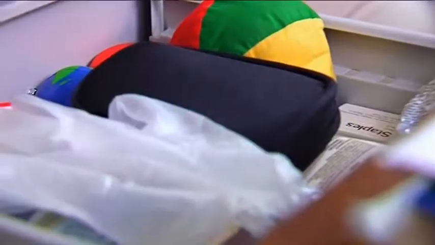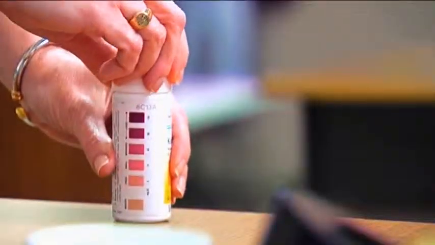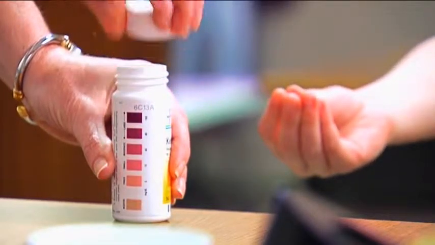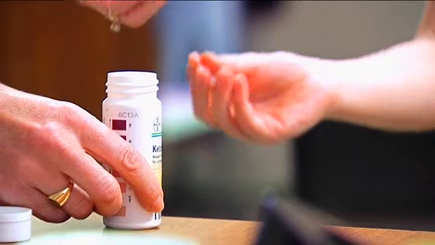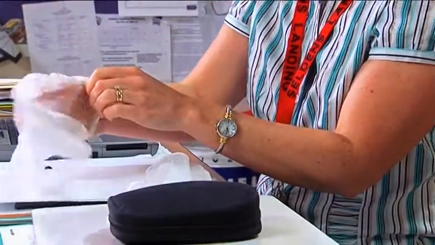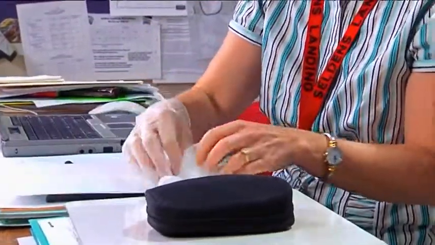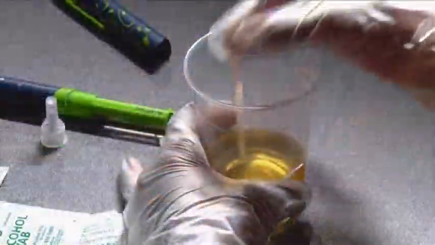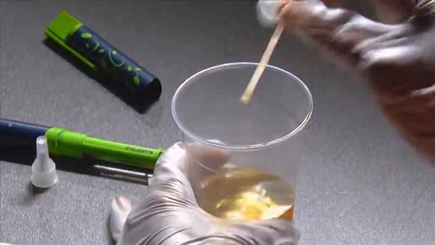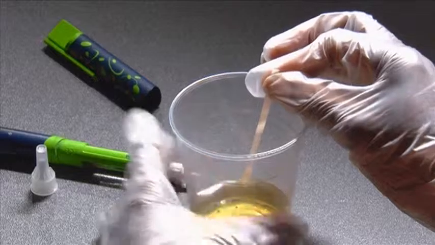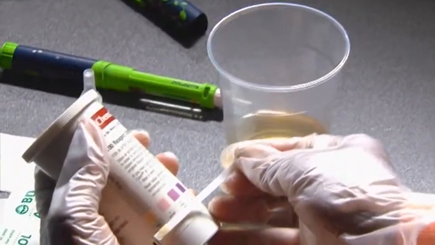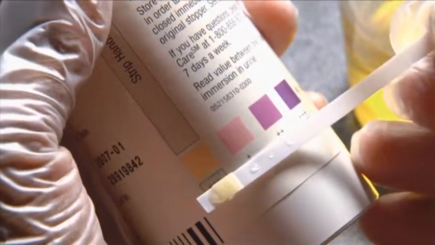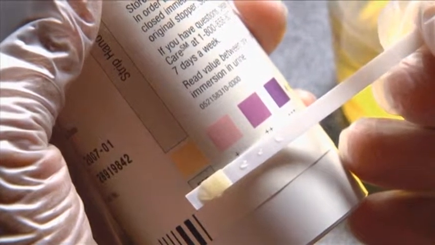Testing for ketones is not complicated and can be done either using urine or blood, but most kids use urine ketone tests. To test using urine, get a pack or vial of ketone strips and a clean urine cup. If you're doing the testing, protect yourself with gloves. Dip the ketone strip into the urine and shake off the excess. You'll have to wait anywhere from 15 to 60 seconds for the results. The label will tell you. Compare the color on the strip to the color chart on the label.